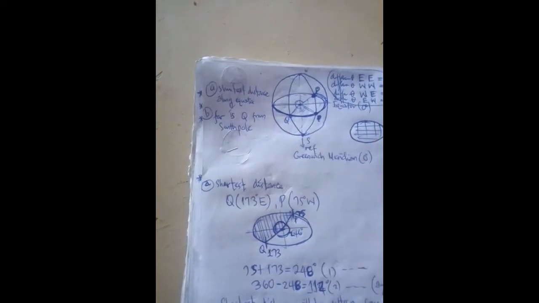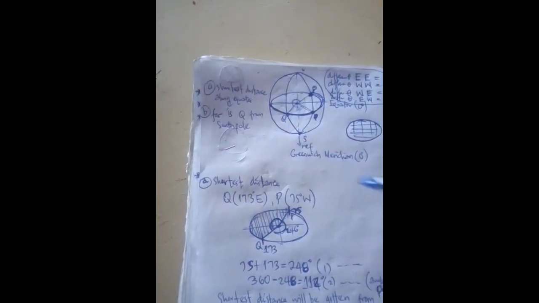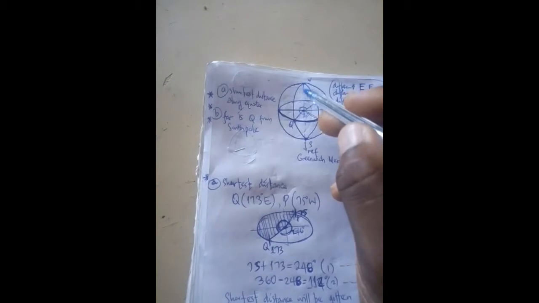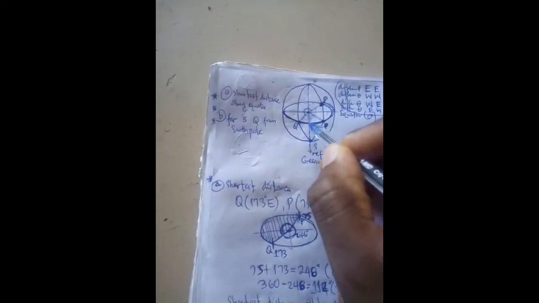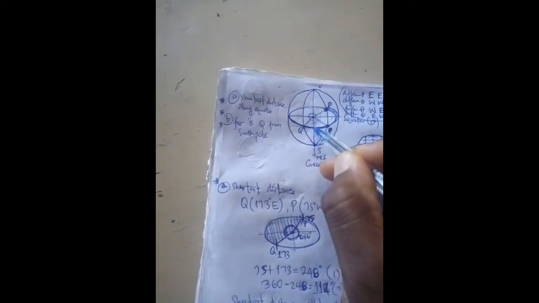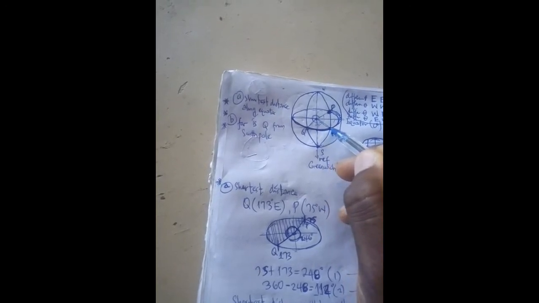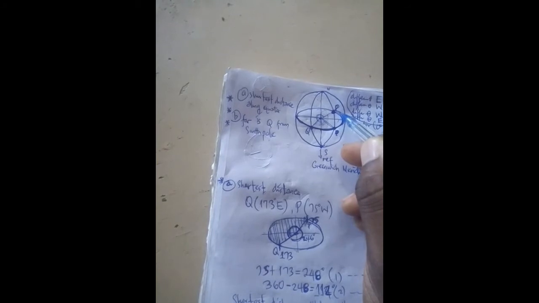Looking at the diagram here, we have P and Q, which are 2 points around the equator. So let's take our reference point to be this, which is 0 from here. Going to the east, you go like this, 10 degrees, until you get to 90. Then from 90 degrees, you go until you reach the what?